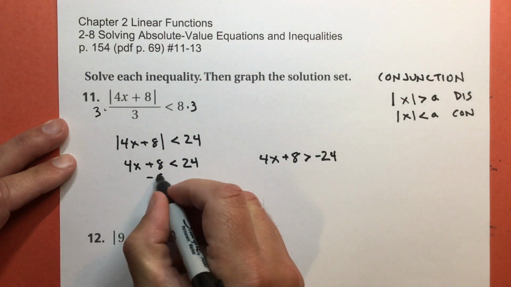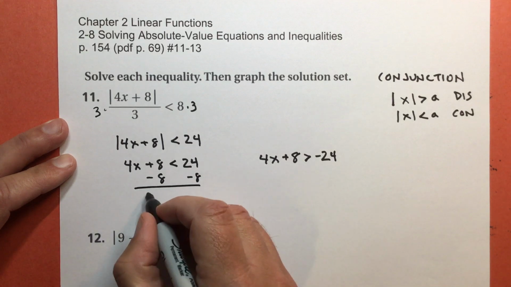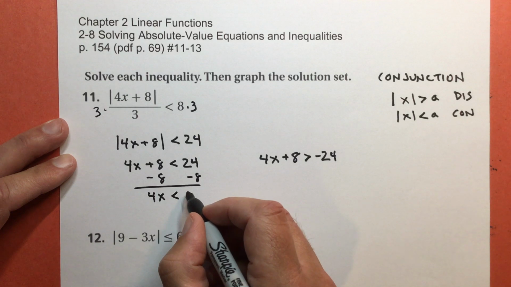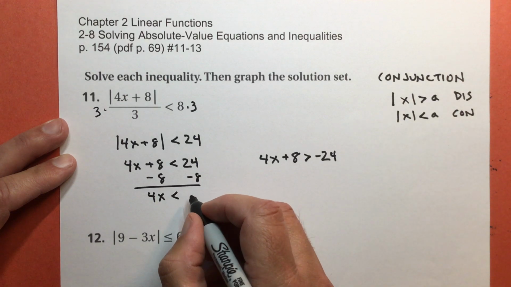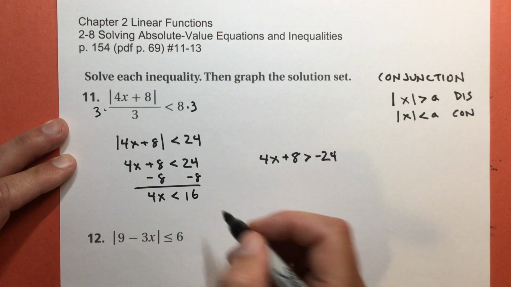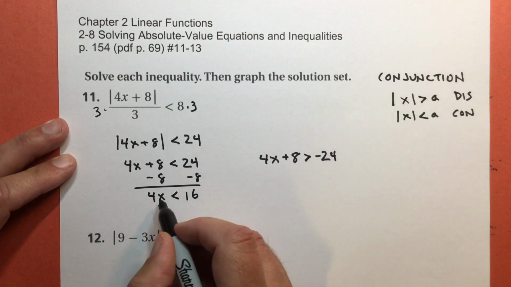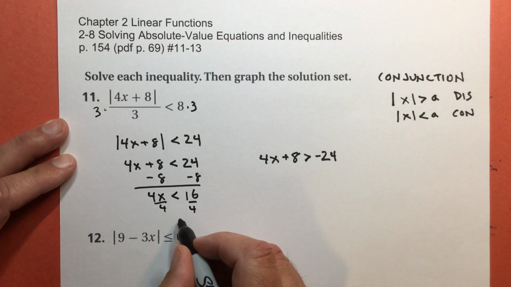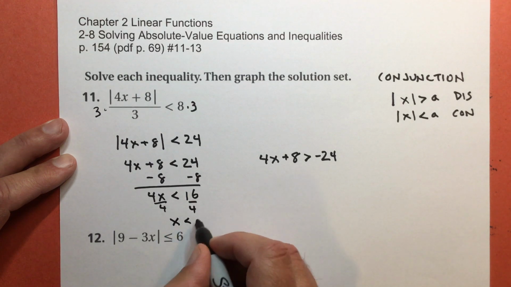Okay, so let's solve. Subtract 8. I get 4x is less than 16. I don't know, all of a sudden it just didn't look right to me. Going to divide both sides by 4. I'm a little bit out of room here. I got x is less than 4.